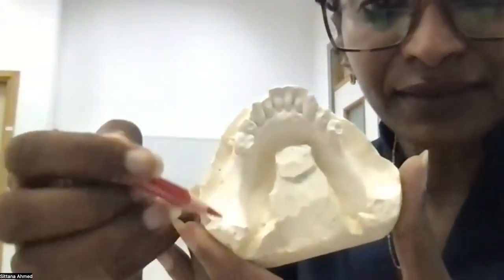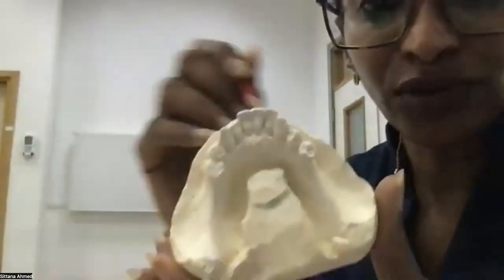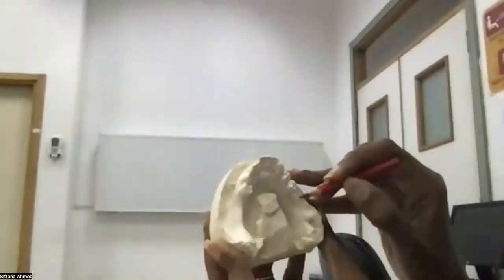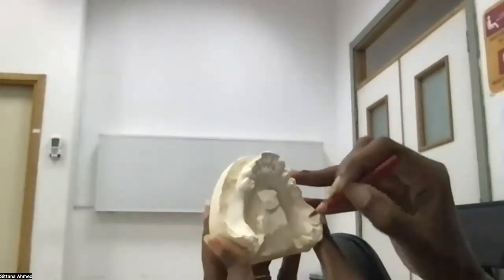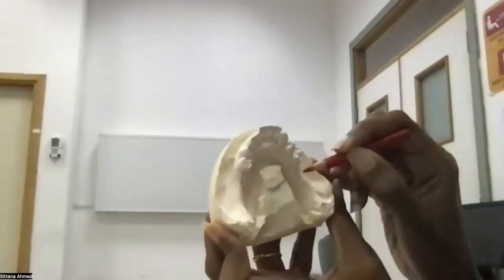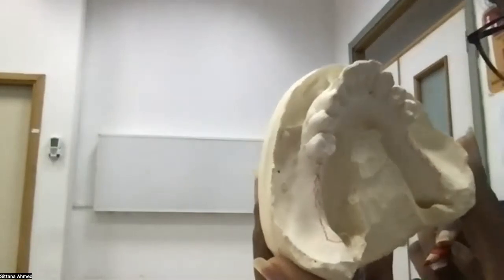So saddle, one saddle and one saddle. Both of them, I need to restore them. So I'm going to be drawing one saddle, and the mesh, and the mesh. So you can see here, I drew both of them.